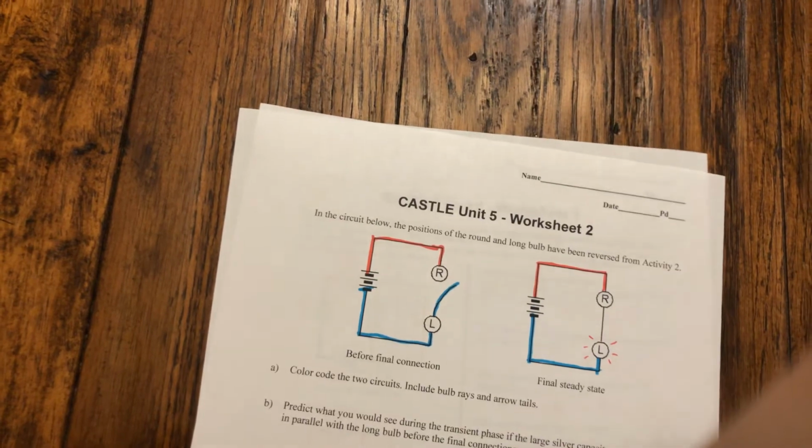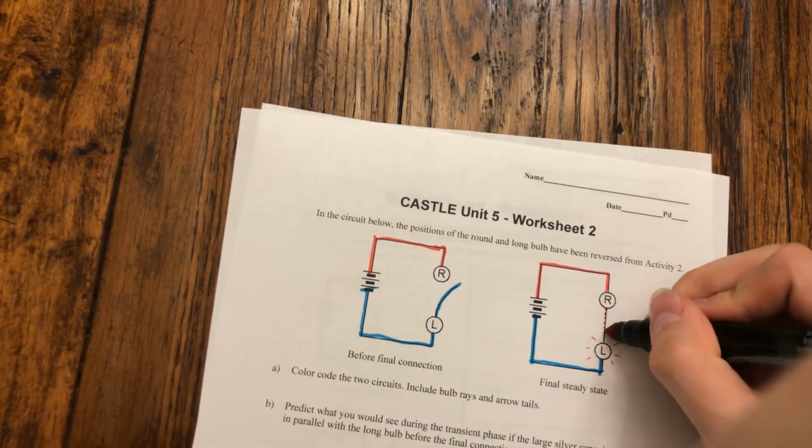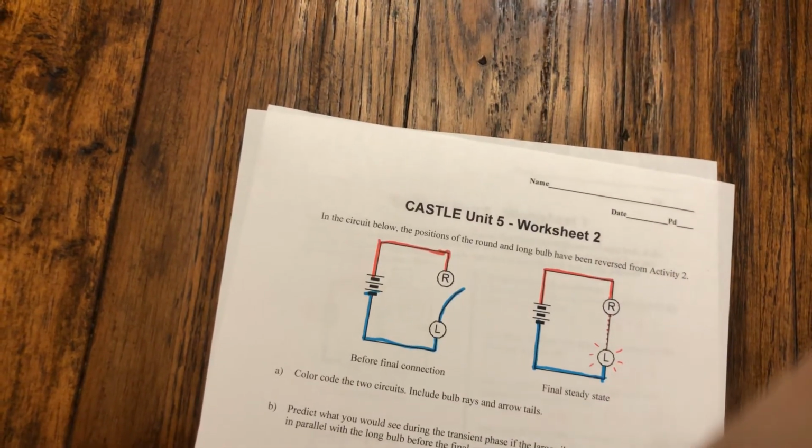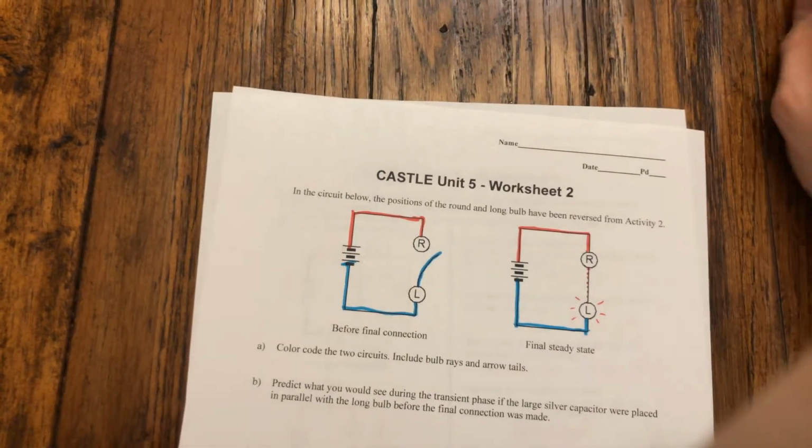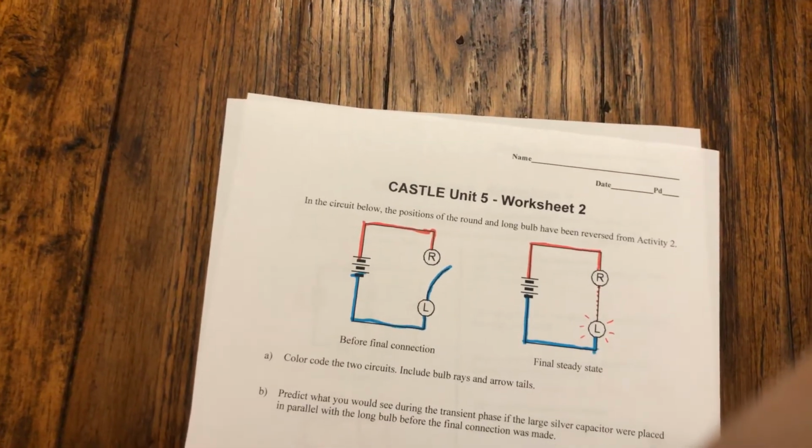It's a very small pressure difference. Okay, it's a very, very small pressure difference.